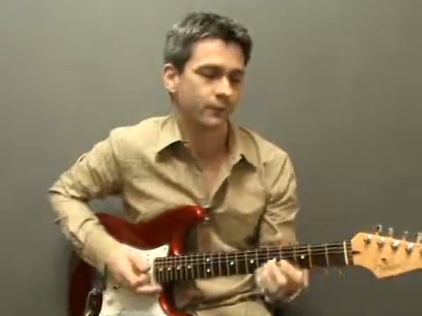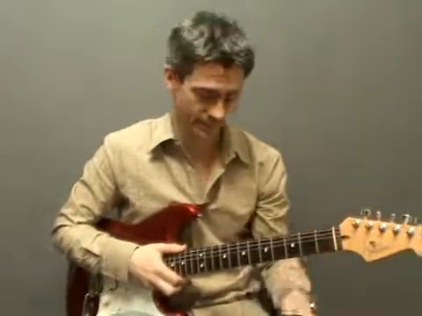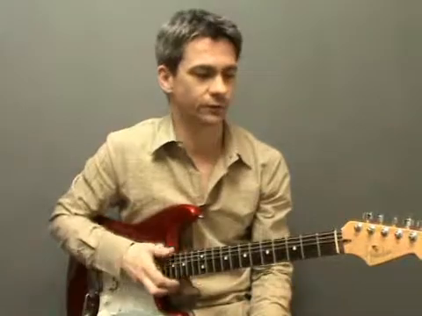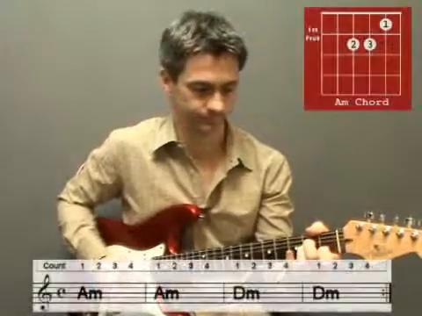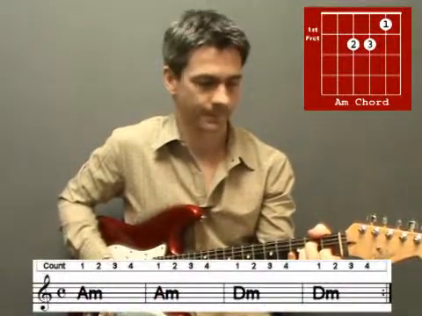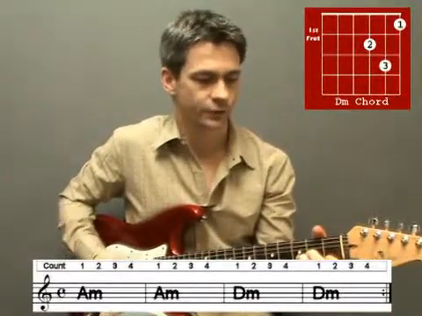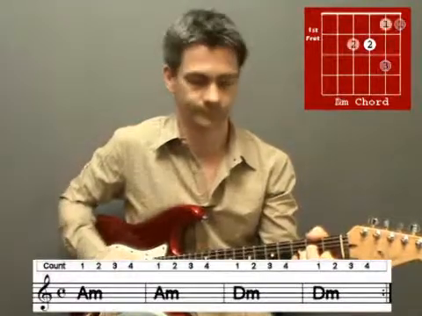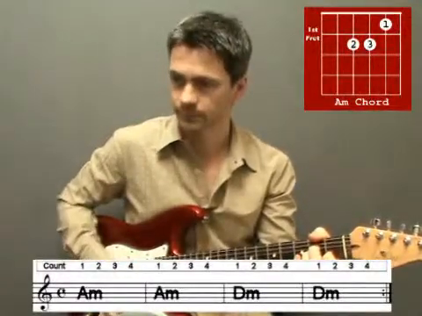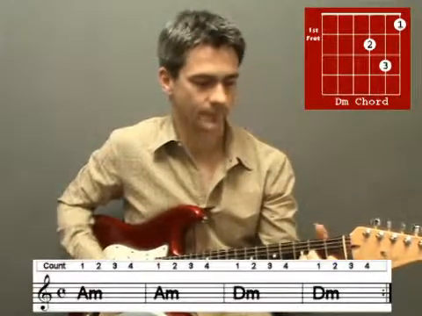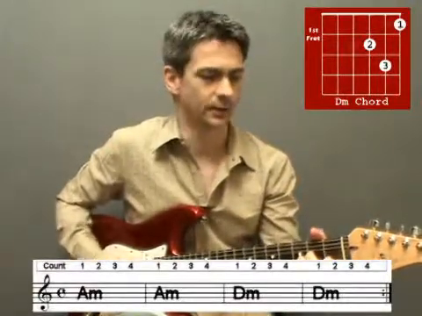Now let's try the second sequence, 2 measures of A minor followed by 2 measures of D minor, and the whole thing twice. So if you're ready on the A minor chord, I'm going to count 4 and in. 2, 3, 4. D minor. 2, 3, back to A minor. And D minor. And then end on the A minor.